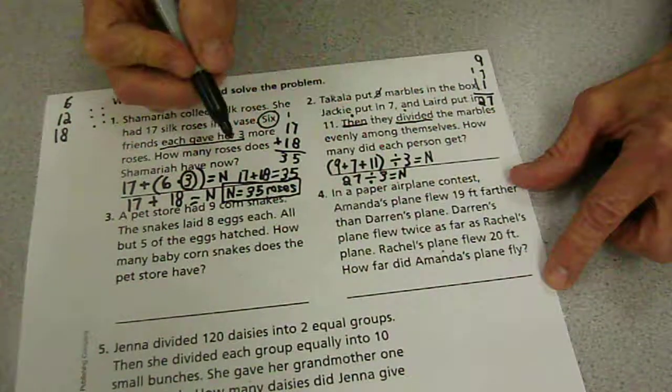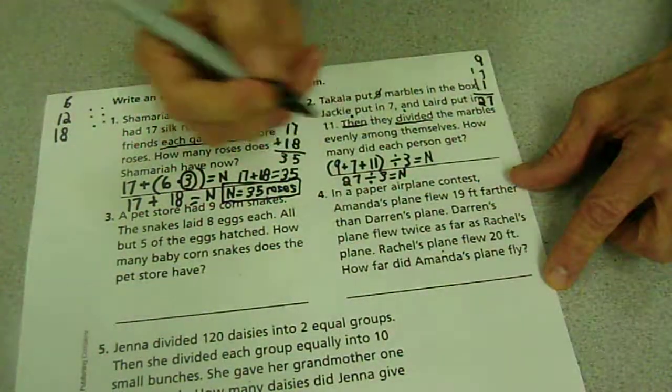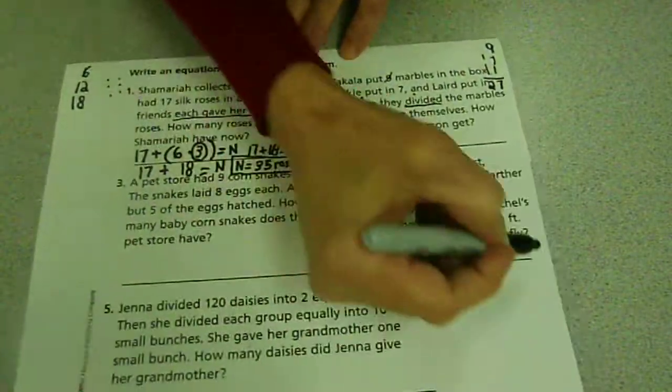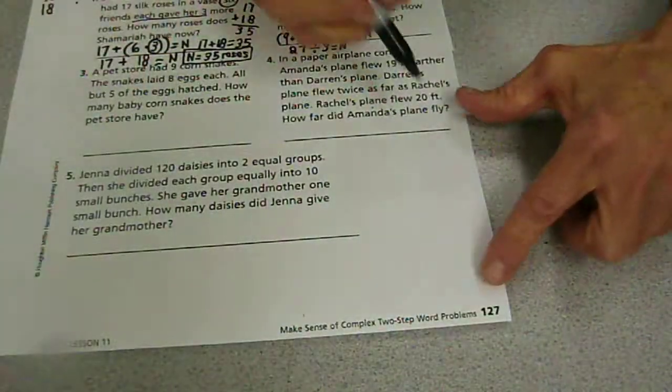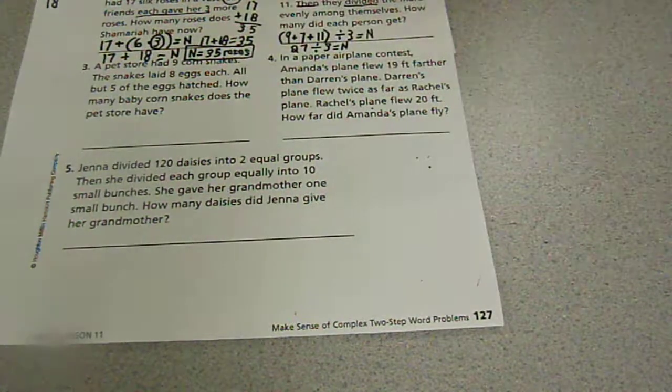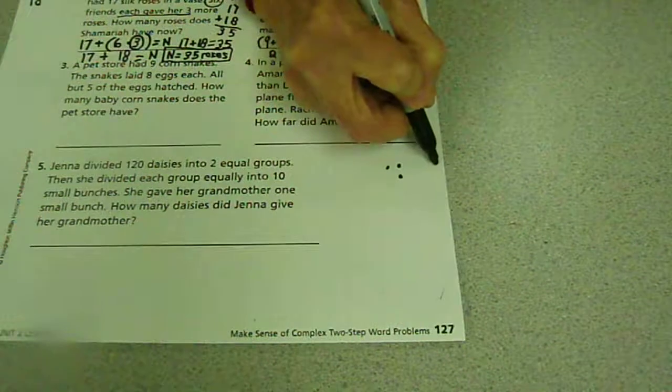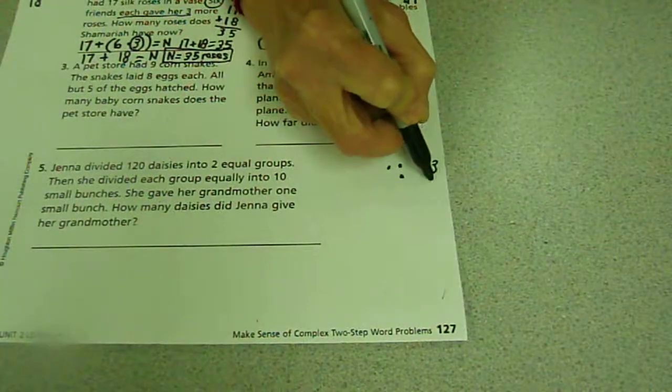Now I need to count by 3s until I get to 27. Oh, let me see. I'll do that right down here maybe. I make my dots. Remember, we played Buzz, so these should be pretty familiar to you. I have 3, 4, 5, 6.